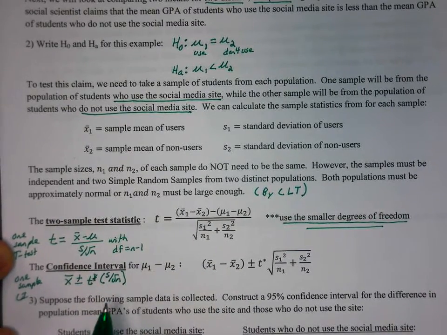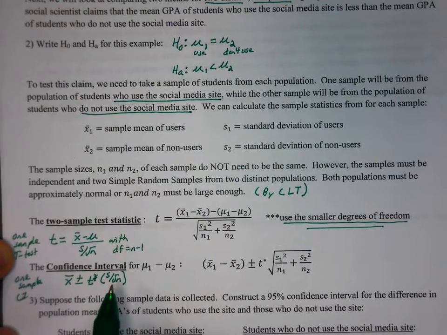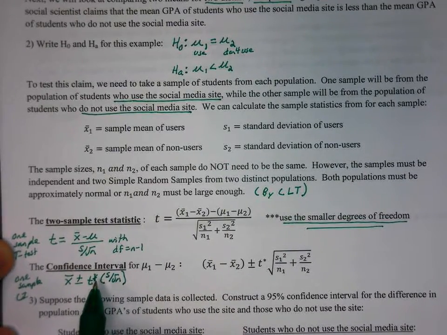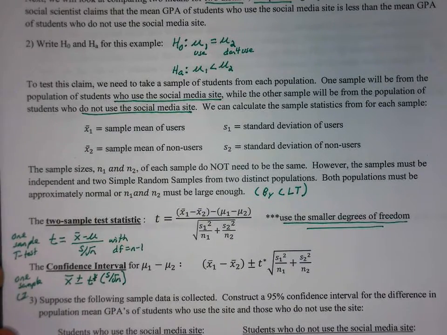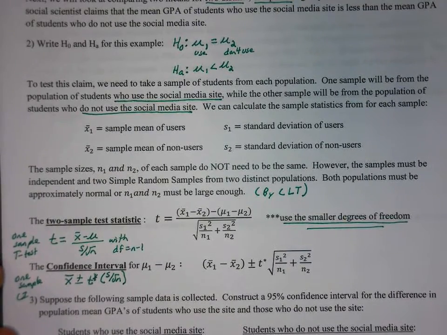That was when we knew the sample standard deviation, so we used the t distribution and the sample standard deviation. Before that, you would have used z star and sigma over the square root of n. But again, the concept is still the same, which is why I want you to memorize the concept, not the actual formulas. Memorize the concept, and it makes this stuff a lot easier to understand.